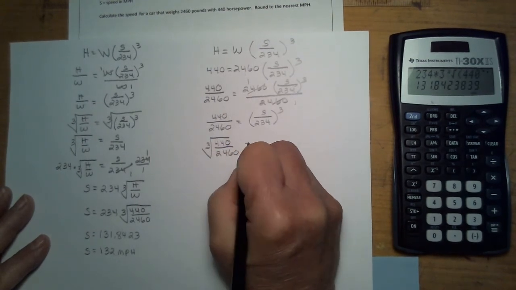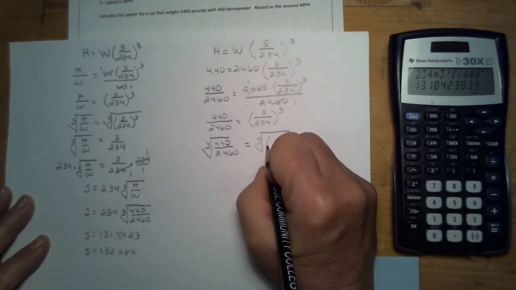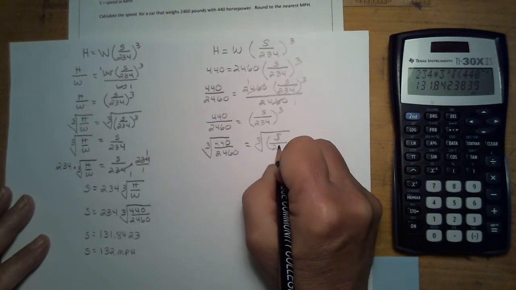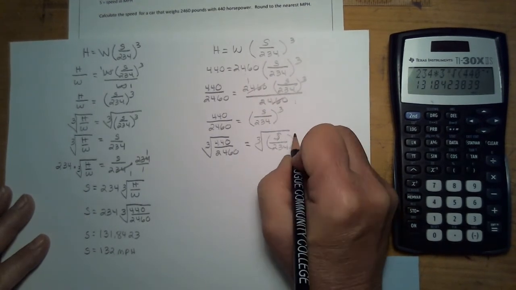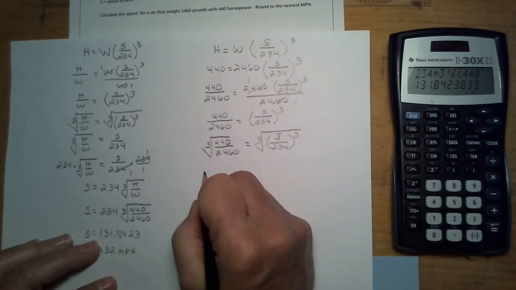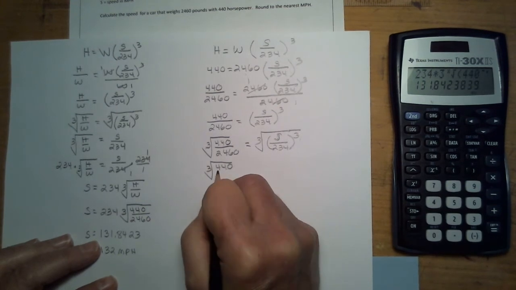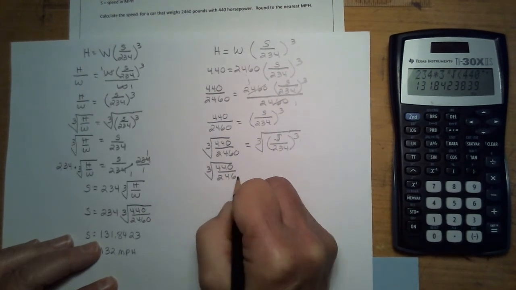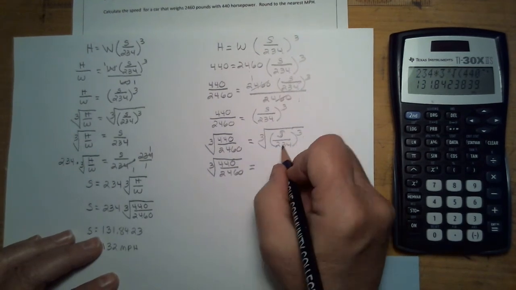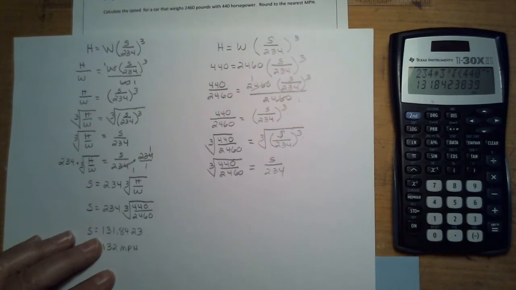The cube root of 440 over 2460 is equal to the cube root of S over 234 cubed. Okay, so this takes it off, leaving me with the cube root of 440 over 2460 is equal to S over 234.